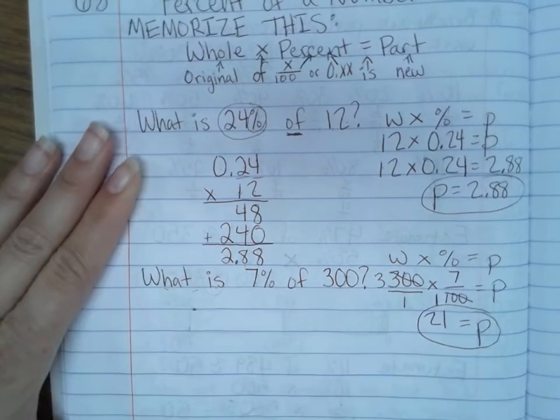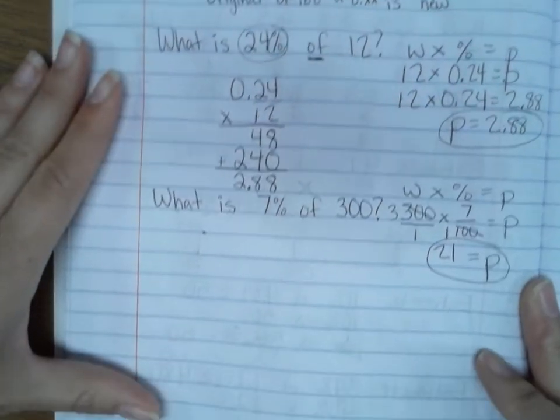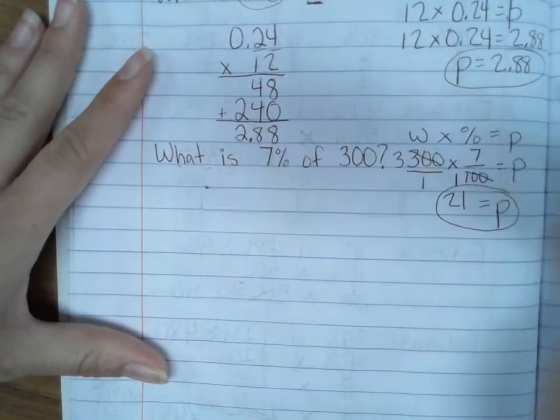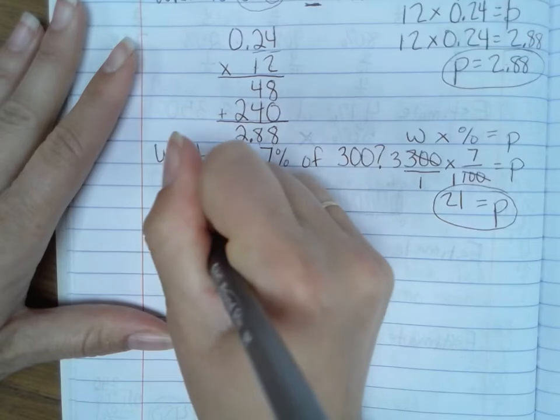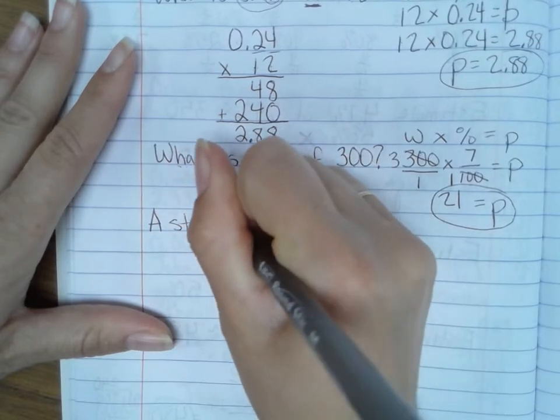All right, let's do a little story problem where we would apply this in real life. A store is having a sale.